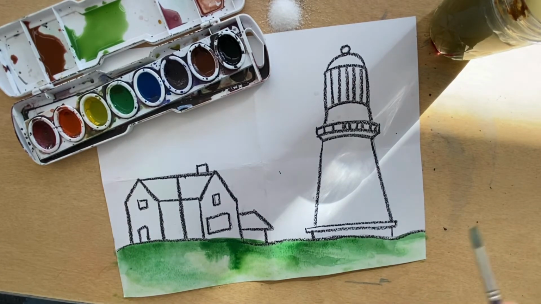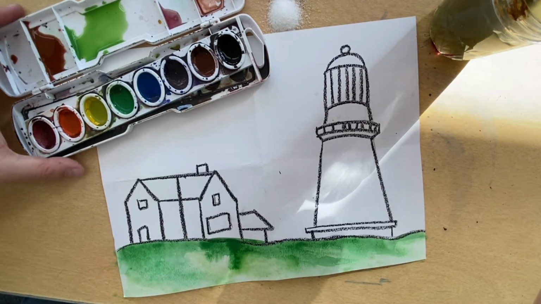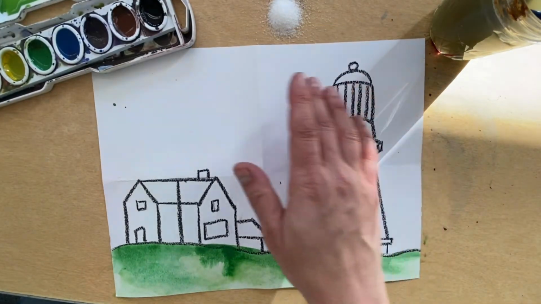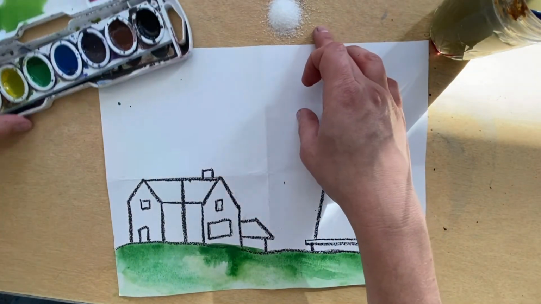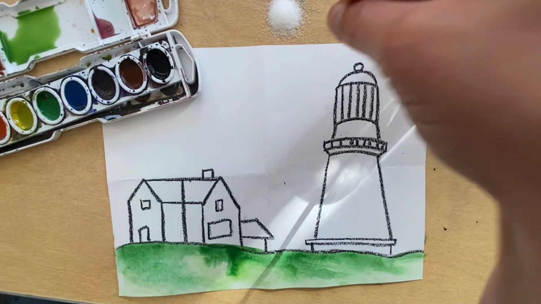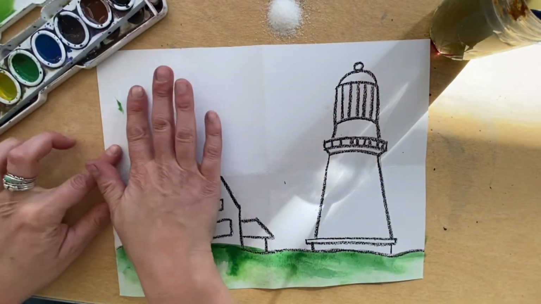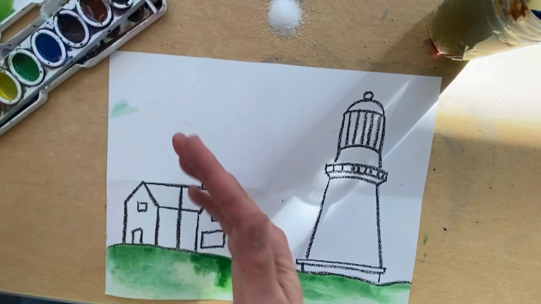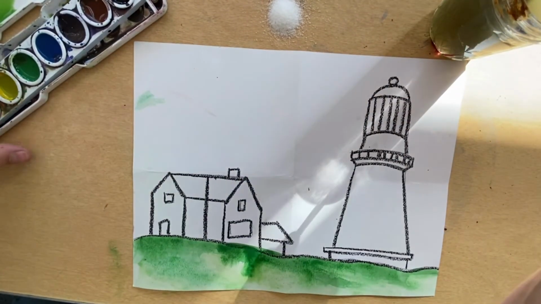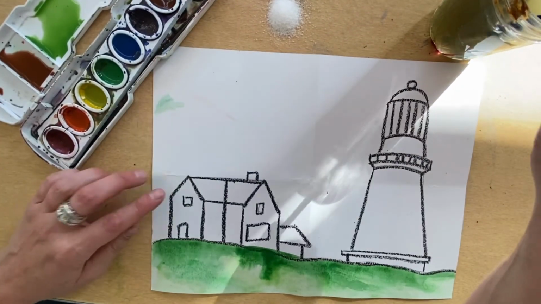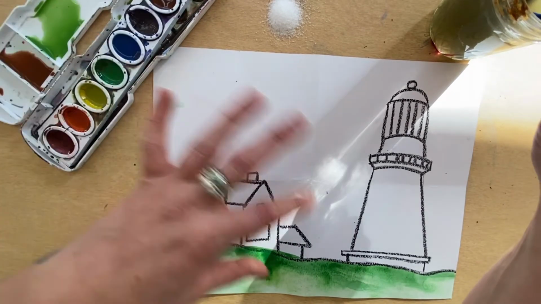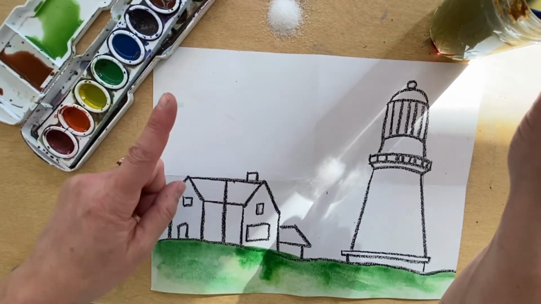My grass is done. Now I'm gonna come up to the sky. In the sky, I'm gonna use salt to draw the paint out of the paper. So the trick here is to make sure that your paint is staying pretty wet and that when you add the salt on there, you don't touch it again. No touchy, don't touch it.